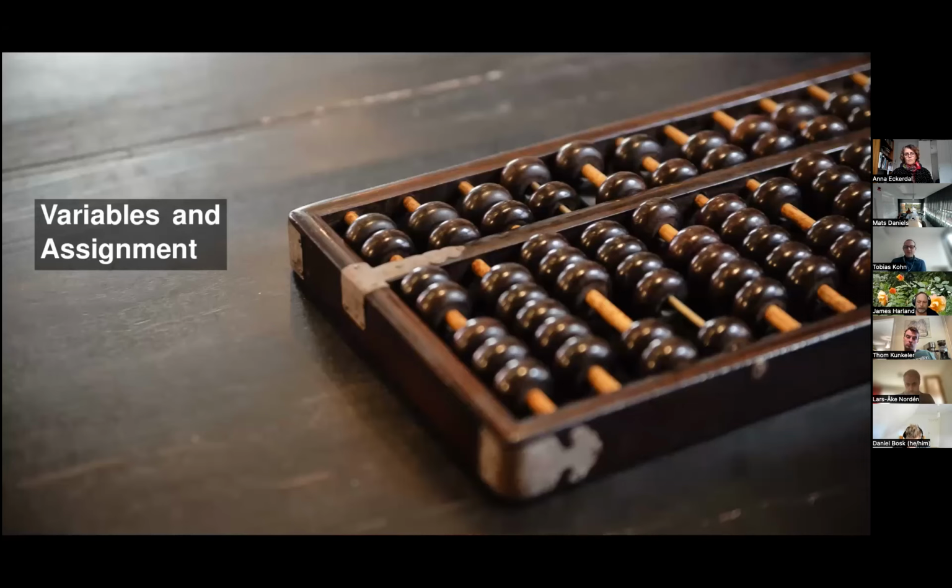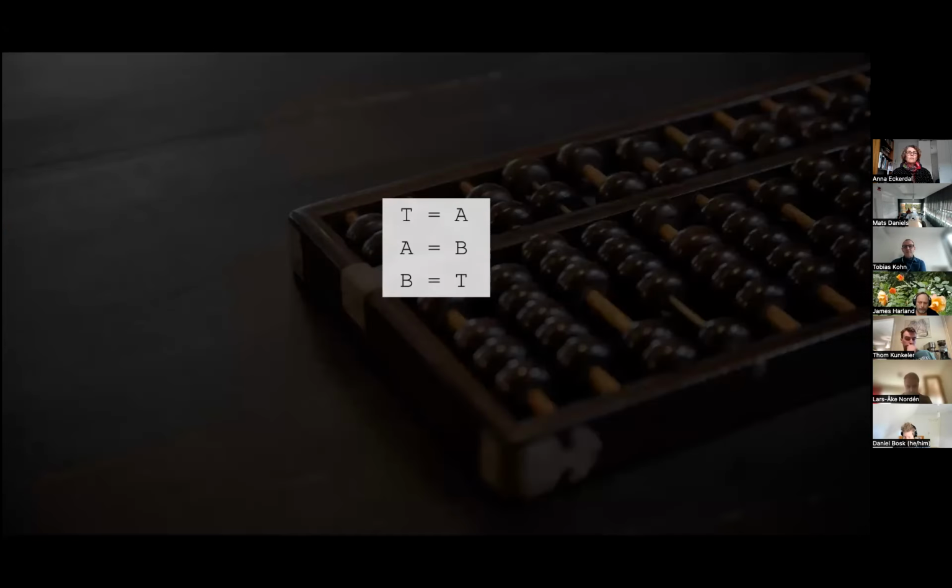I think this becomes very apparent if you look at variables and assignments. Because if you have these three equations here, from a mathematical point of view, you would just say that the three variables A, B, and T all have the same value, that they correspond to the same thing. Whereas from a computing point of view, we absolutely recognize that as a swap of the values of A and B. So it's a meaningful algorithm that we have behind these three equations, because we have a time sequence in it.